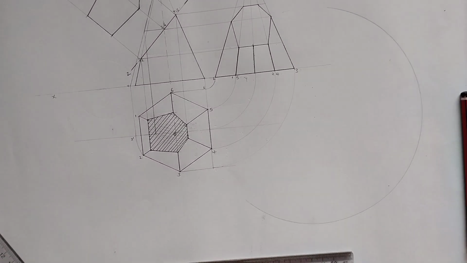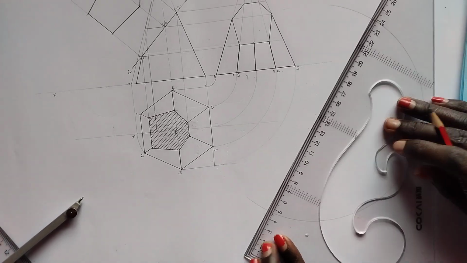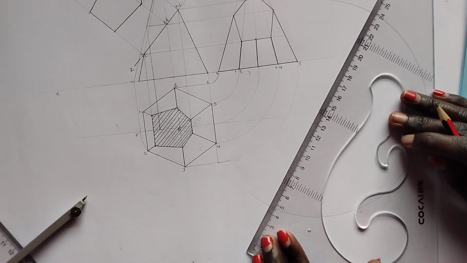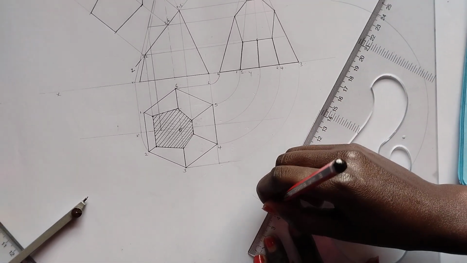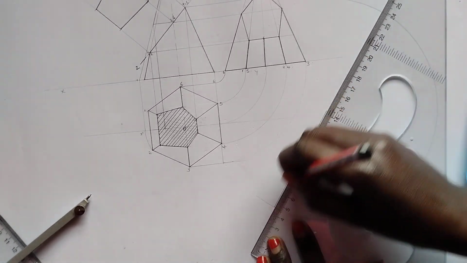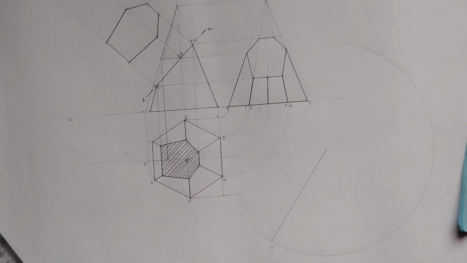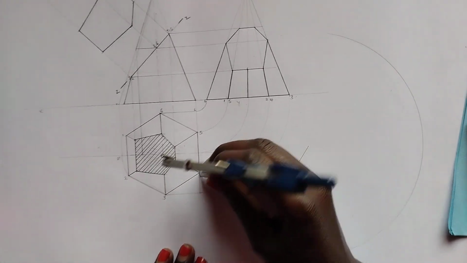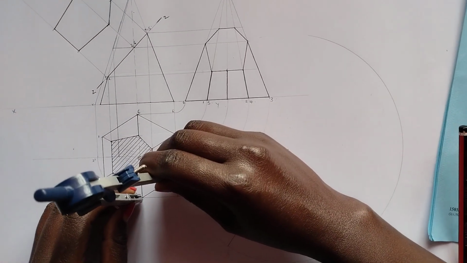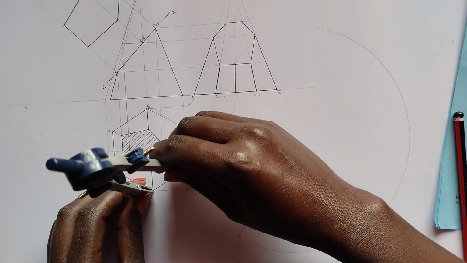So I have that. Maybe I can join one of the points to touch my arc. So I can have that, and then from there I'm going to take the base length of one of the side length of my hexagon, which is that. Remember, we were given as 35, so that is 35.